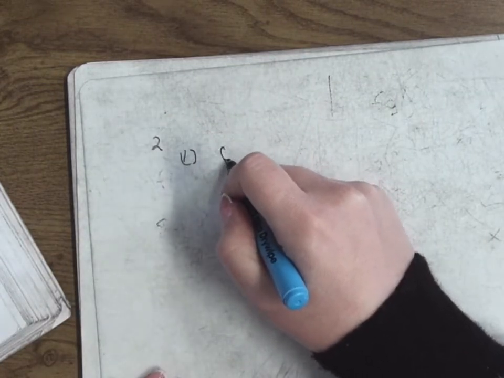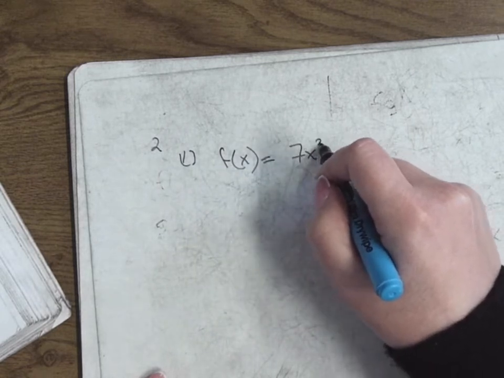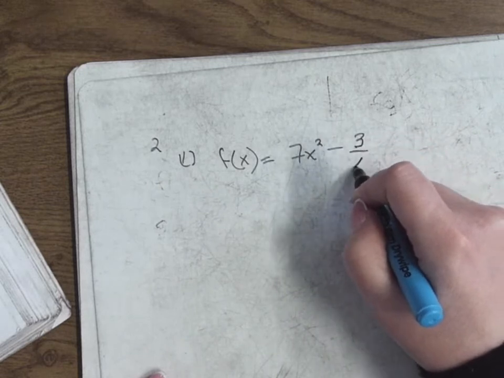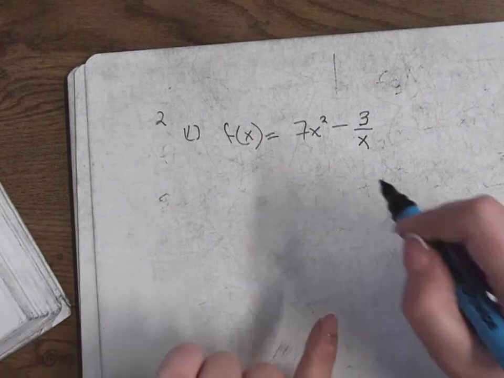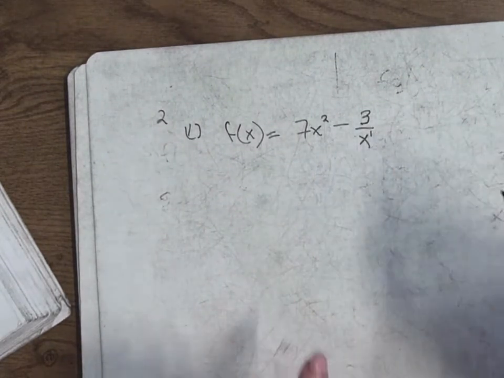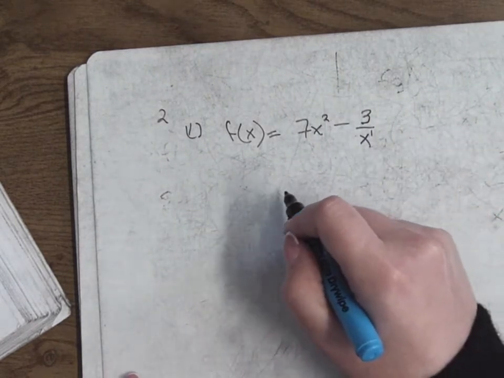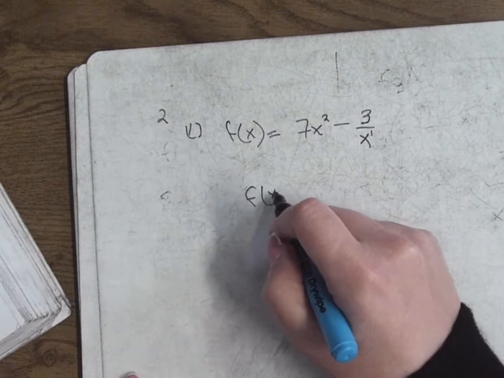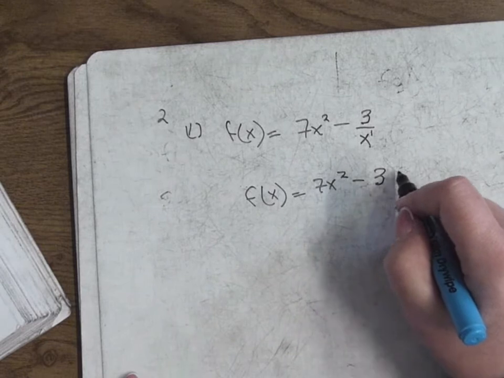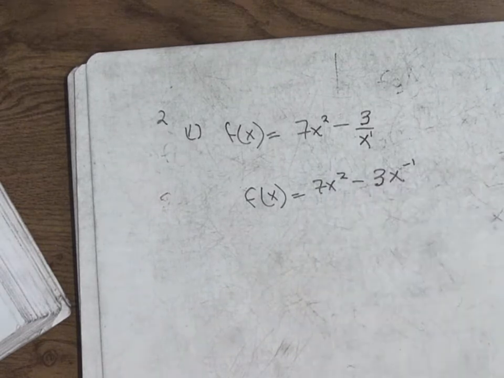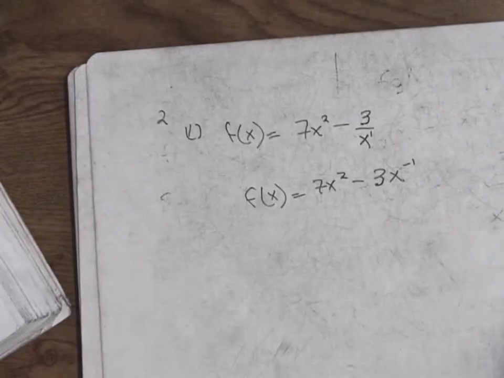F of x is equal to 7x squared minus 3 all over x. Okay, so you can't deal with it when the x is underneath the line. What we need to do is use our rule of indices to bring it up. It's x to the power of 1 underneath the line, so when I bring it up, it's 7x squared minus 3 and x to the power minus 1.